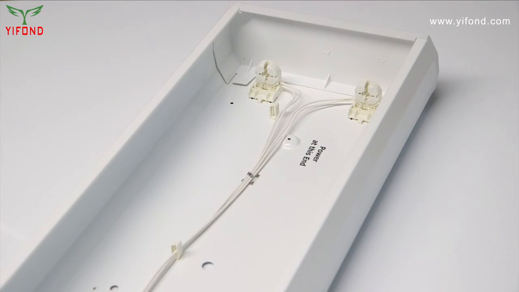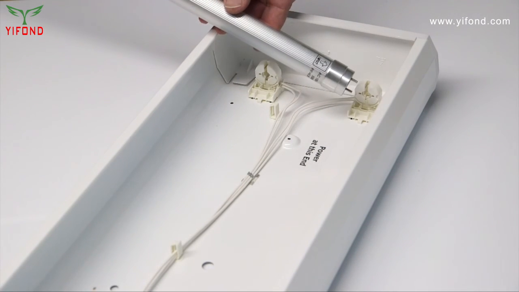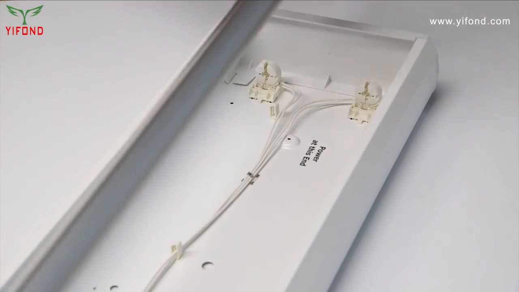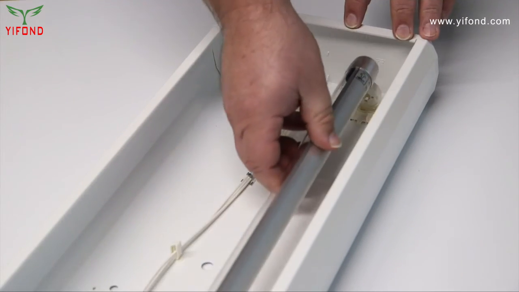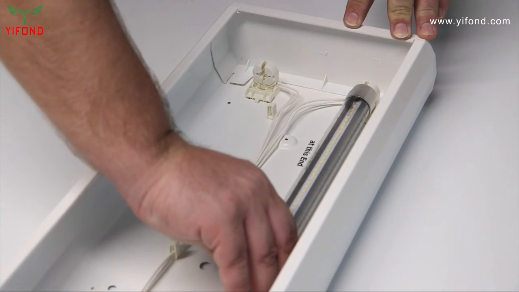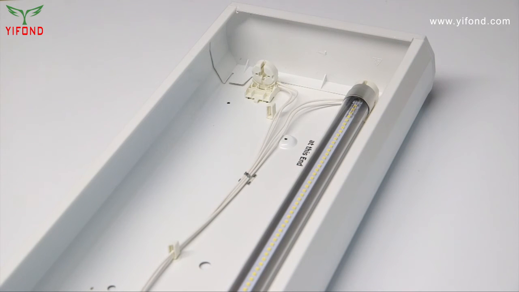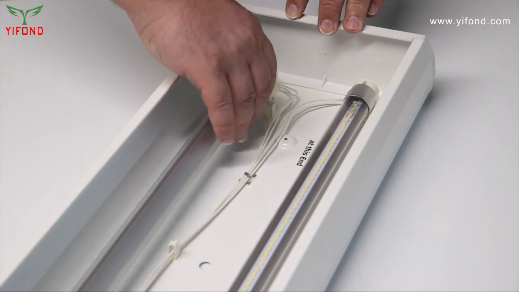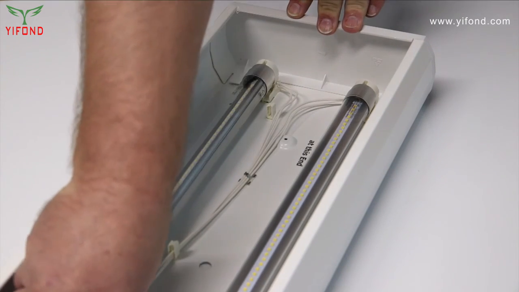To finish the exercise, we will now insert the tubes. Fit the tube ends into the connectors and rotate by 90 degrees to make the contact between the tubes and the input voltage. Carry out the same operation for the second tube. With both tubes fitted, we can now apply power to light the tubes. This concludes our video. We hope you found it useful.